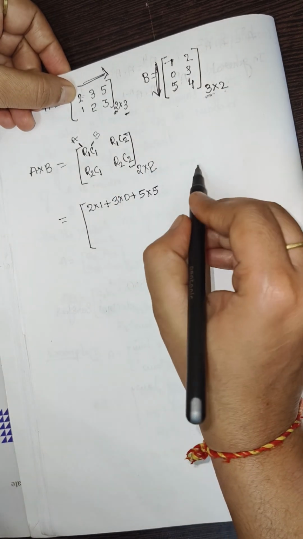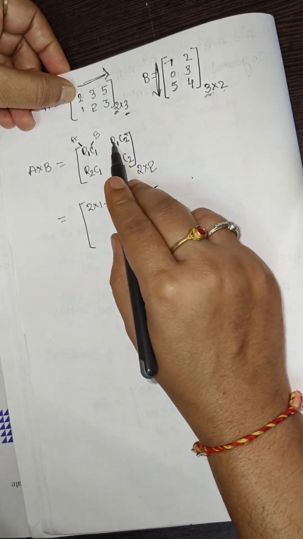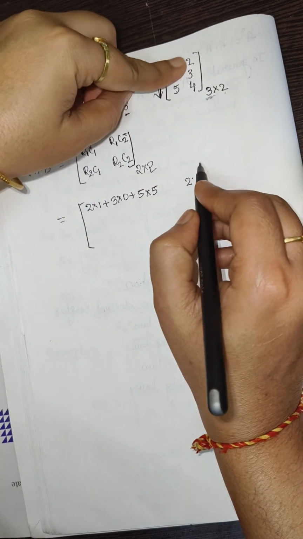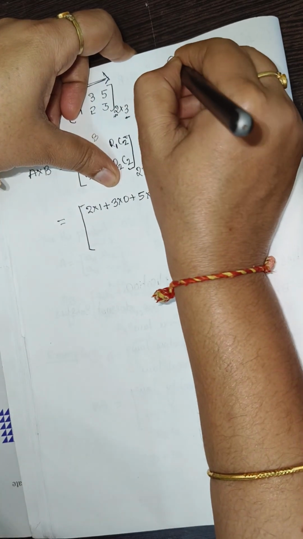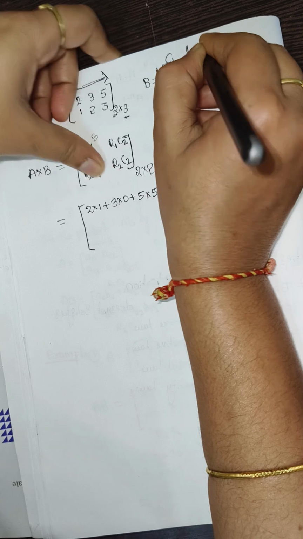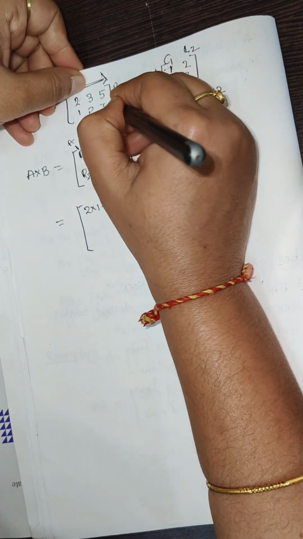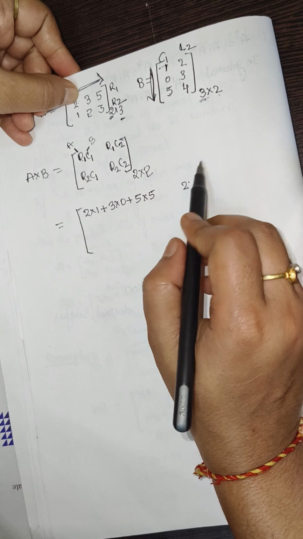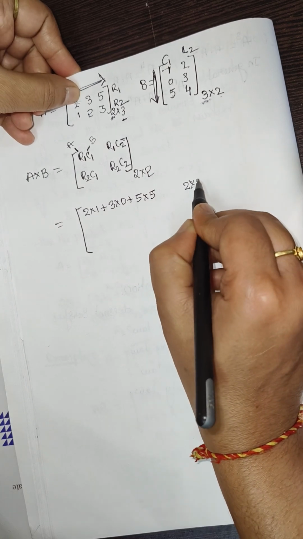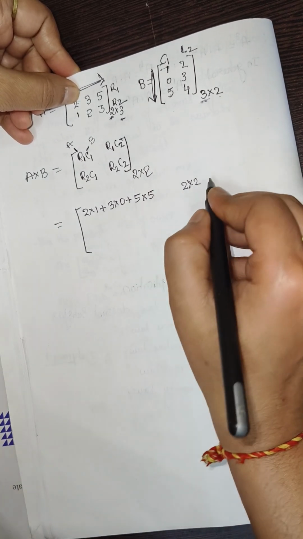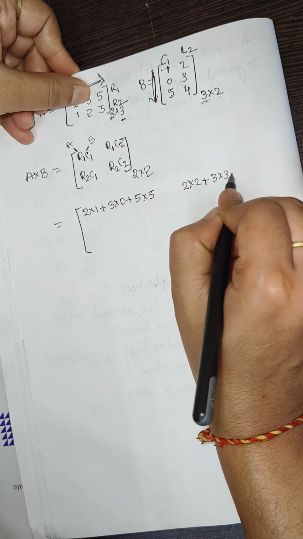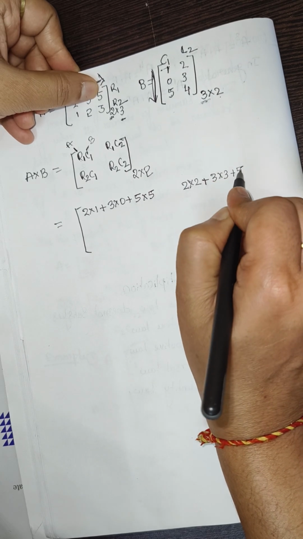Next, this is the place for row 1 and C2. Row 1 you should take from the first matrix, again 2, and the second column. This is C1 and C2. This is R1 and this is R2. Again it's row 1, C2: 2 into 2 plus 3 into 3 plus 5 into 4.